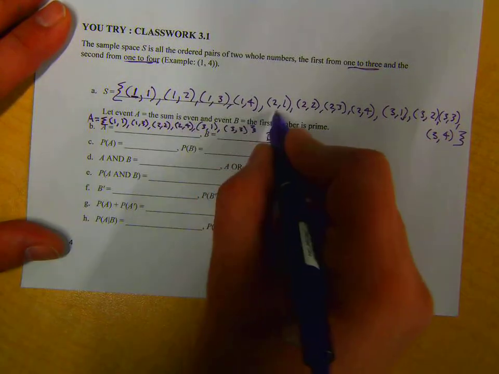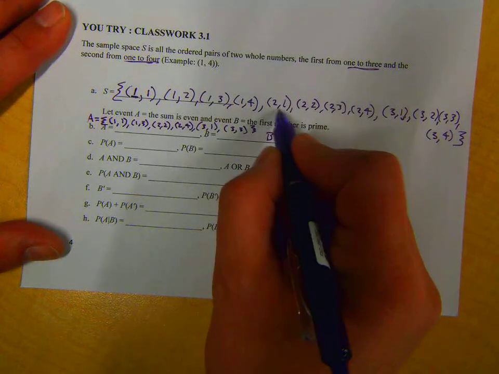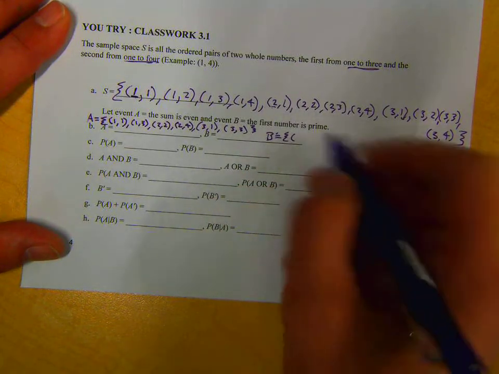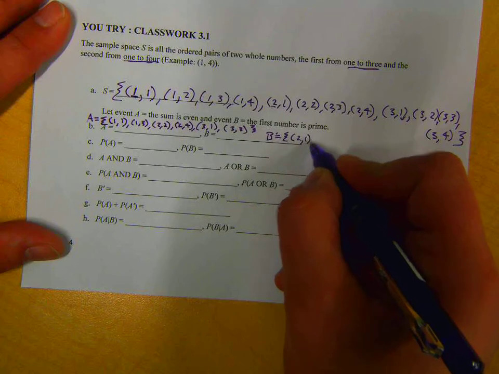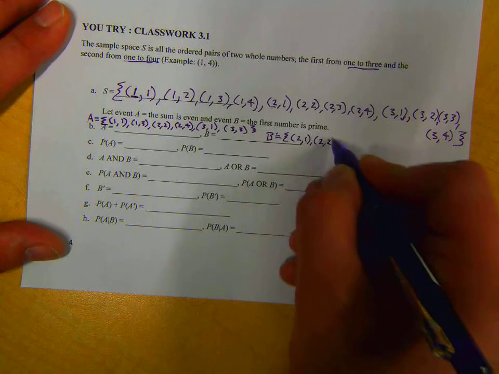So none of these are it, right? But 2 and 3 are, and we were just looking at the first number, so all the rest of those count too. So how many total in that group? 8.